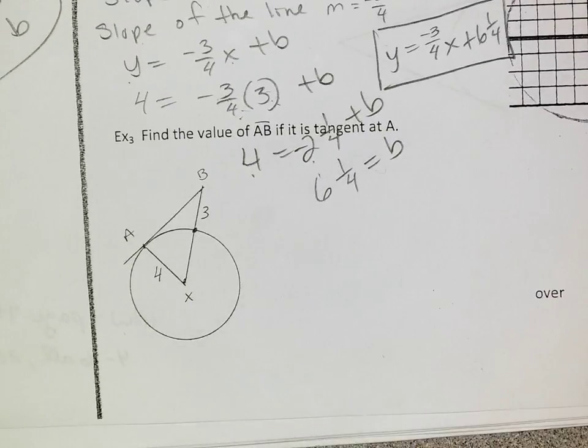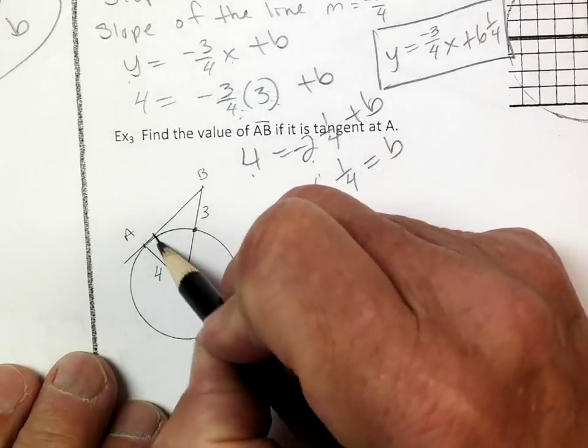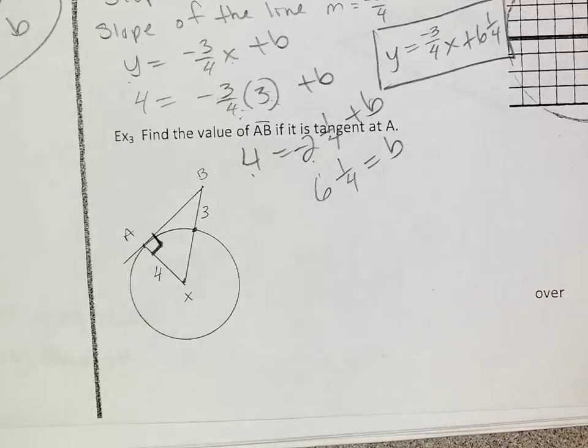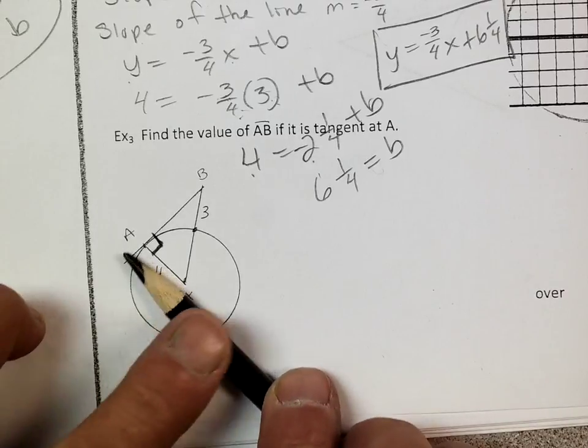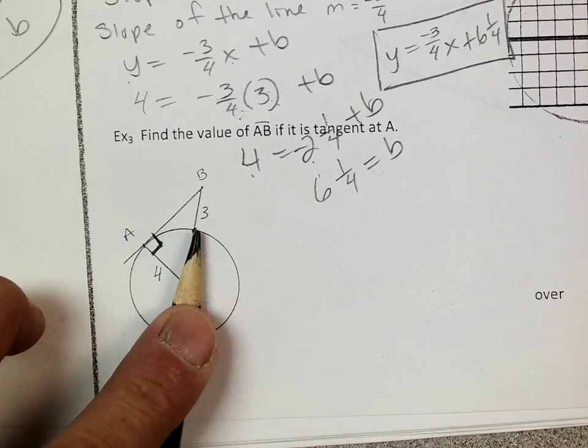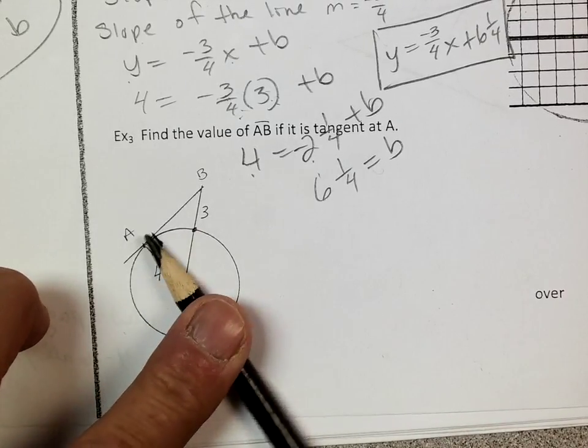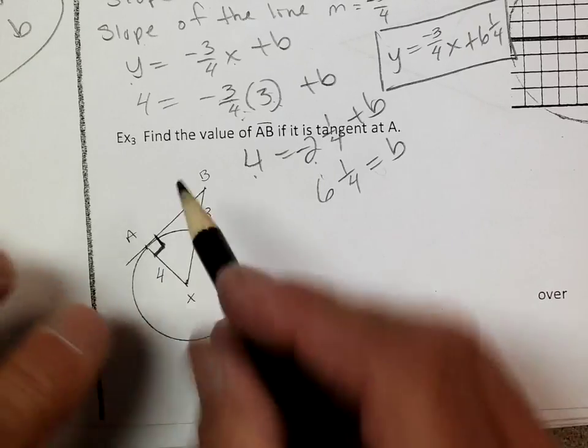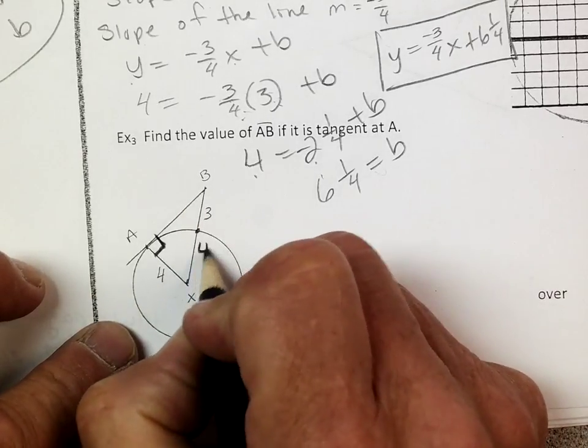All right. Example 3. Okay, so when I look at example 3, there's two things missing. One says tangent, so that's 90. Okay with that? Does that make sense? And 2, just like a clock, watch my clock, that's 4. See it again? That's 4. Do you agree with that's 4?